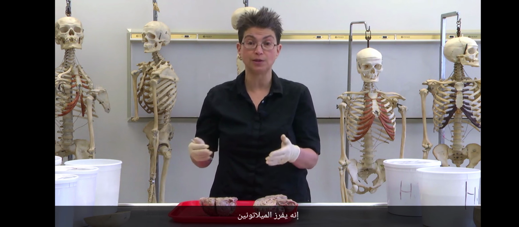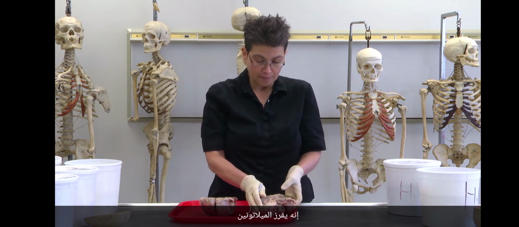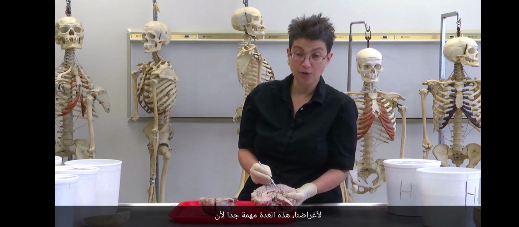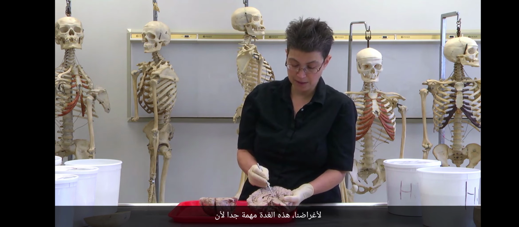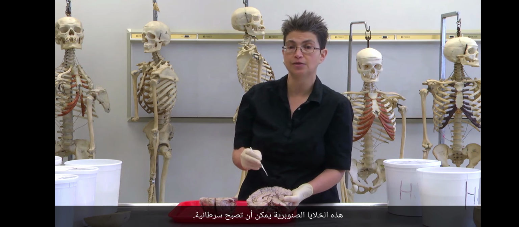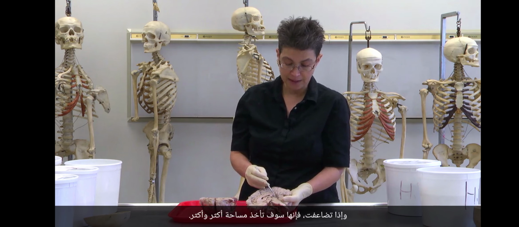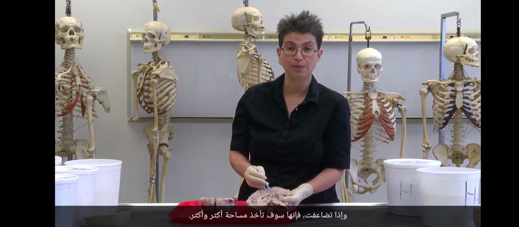It secretes melatonin. For our purposes, this gland is pretty important because these pineal cells can become cancerous. They can start to multiply. And if they multiply, they're going to take up more and more space.